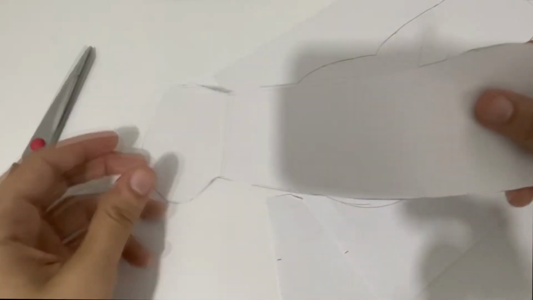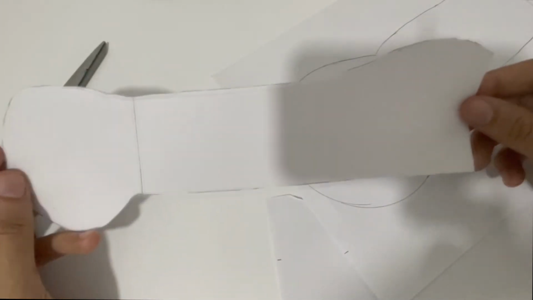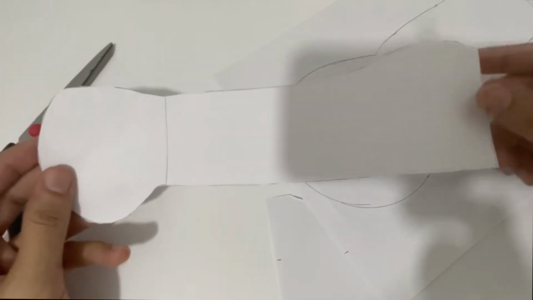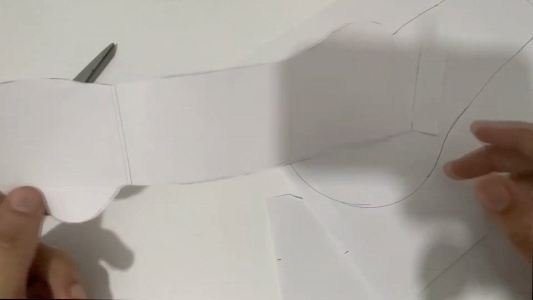Look, this part of our arm represents from elbow to wrist, so we are done. So now let's come and cut our second part of arm.